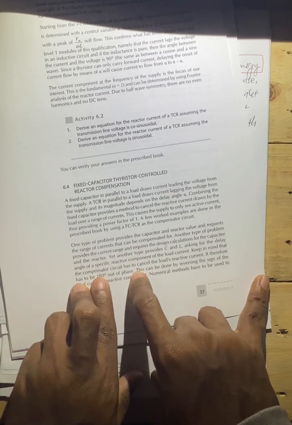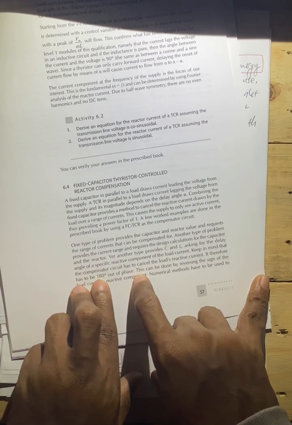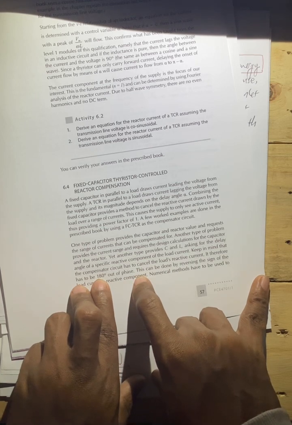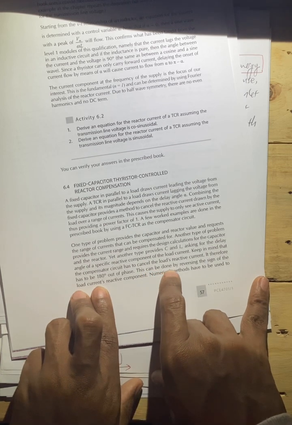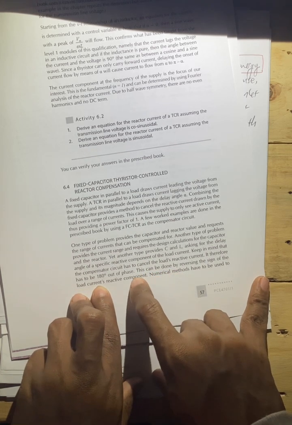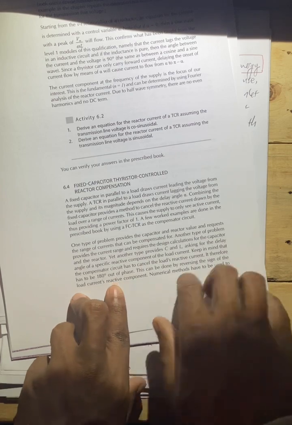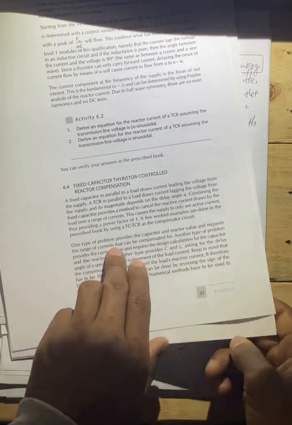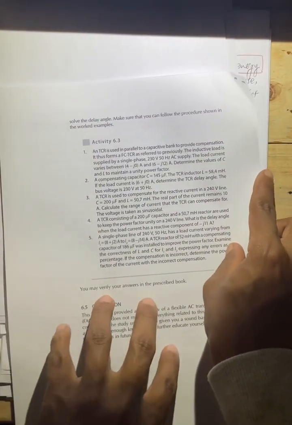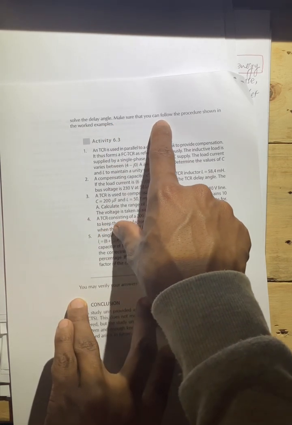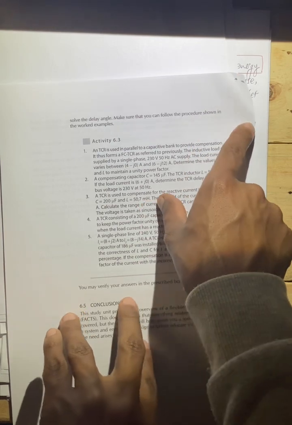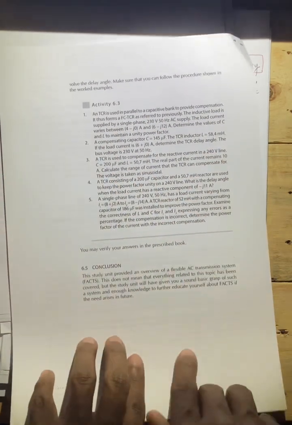Keep in mind that the compensator circuit has to cancel the load's reactive current. It therefore has to be 180 degrees out of phase. This can be done by reversing the sign of the load current reactive component. Numerical methods have to be used. Now, what are numerical methods? It's just a way of talking about approximations. To solve for the delay angle, make sure that you can follow the procedure shown in the worked examples, and then obviously there's some sort of activity there.